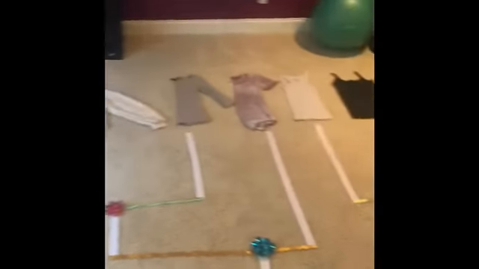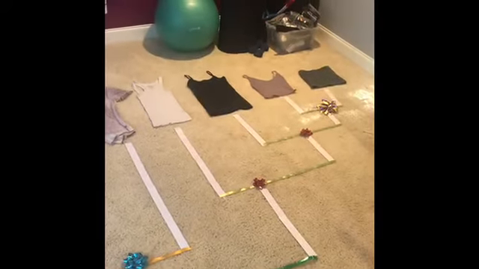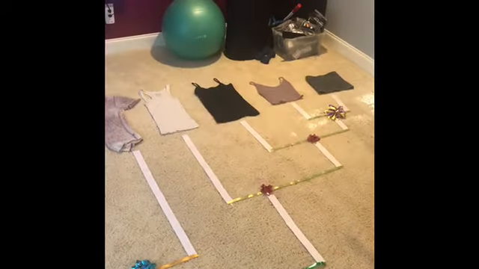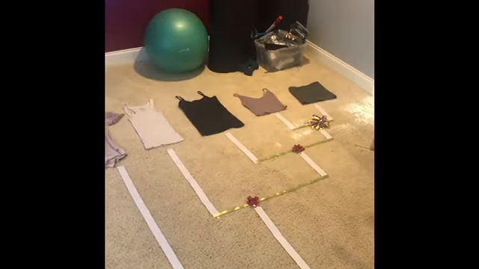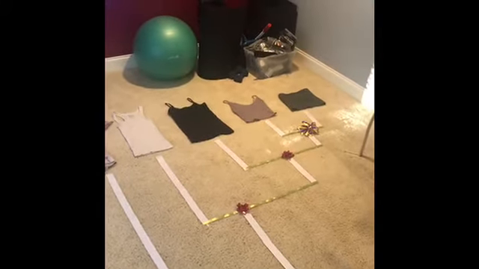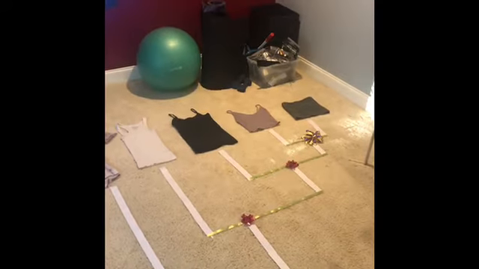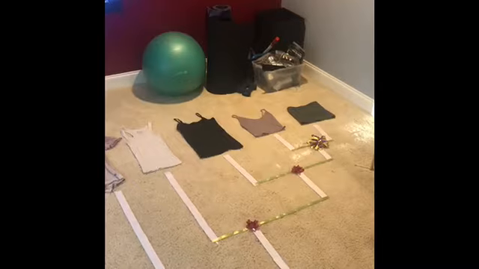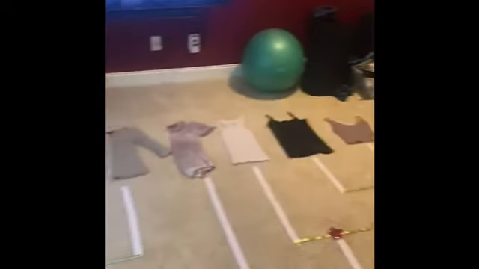On the other side, we have shirts with no sleeves, and this was branched off into racerback tank tops and camisoles, and then regular camisoles and cropped, and the cropped shirt diverged into a cropped camisole and then a cropped shirt with no sleeves at all.